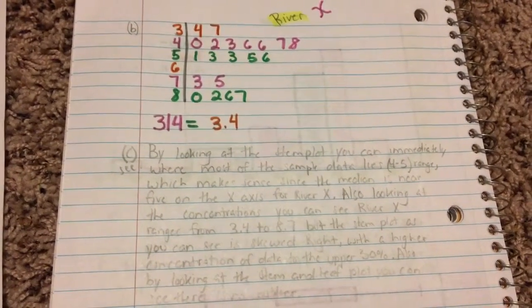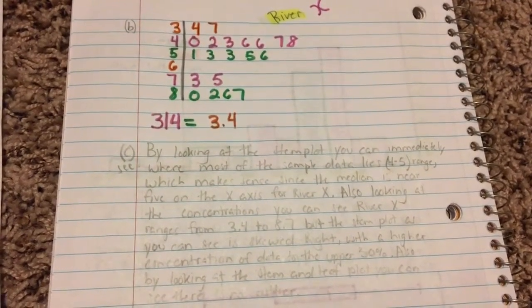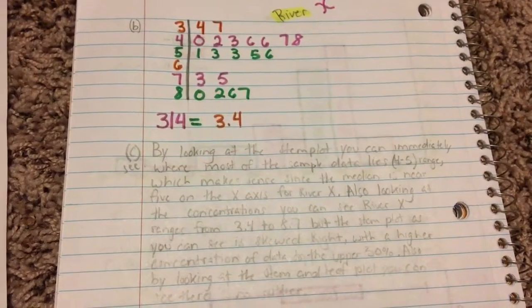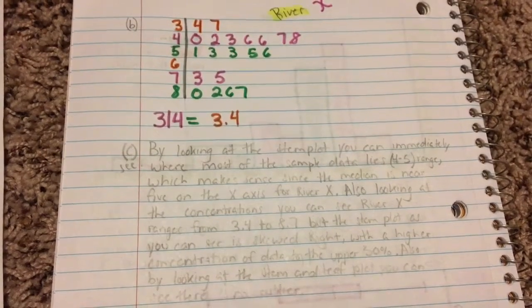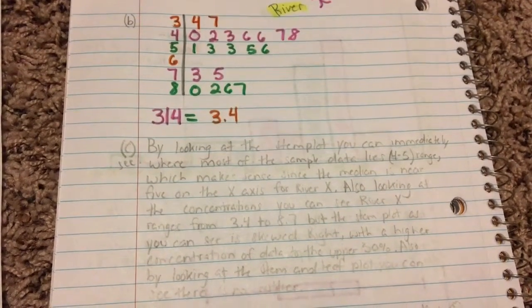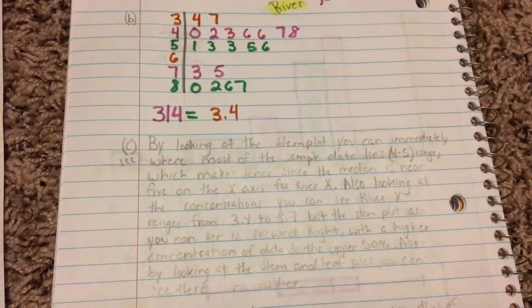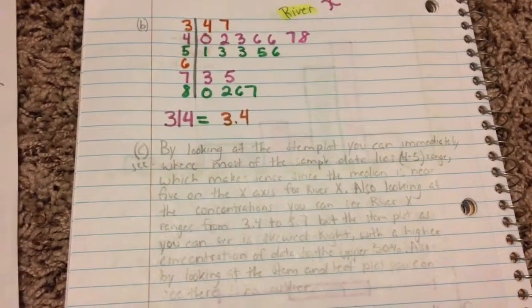Also, looking at the concentrations, you can see that river X ranges from 3.4 ppm to 8.7 ppm. But the stem plot, as you can see, is skewed right with a higher concentration of data in the upper 50%. Also, by looking at the stem plot, you can see that there is no outlier given.